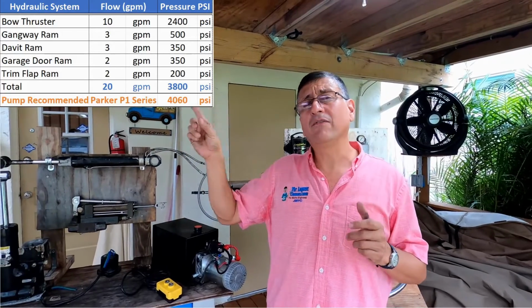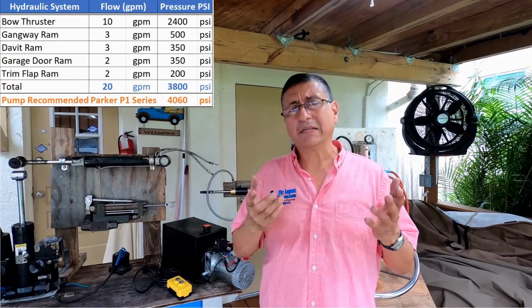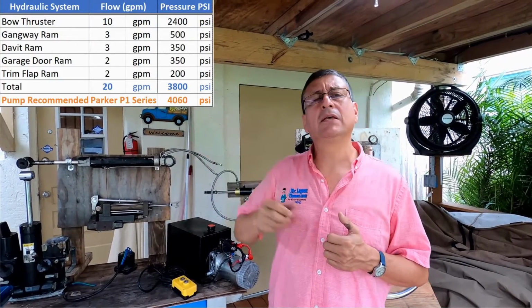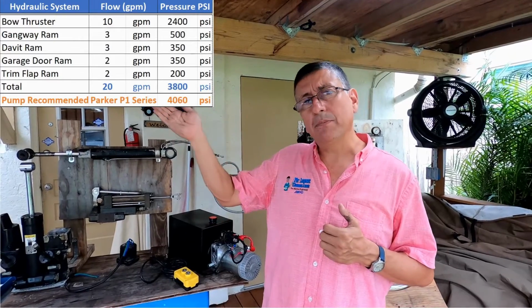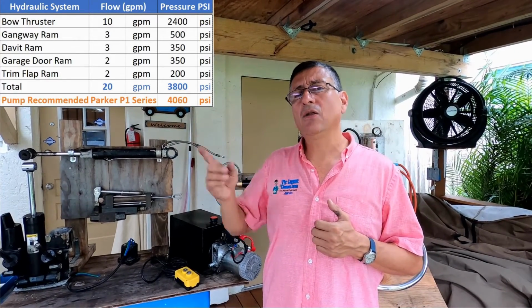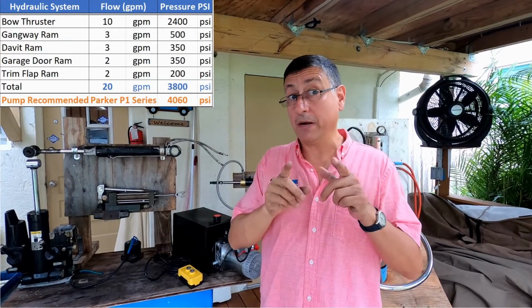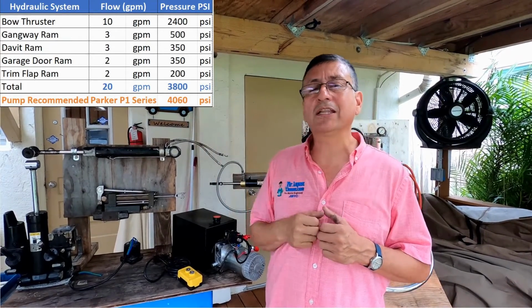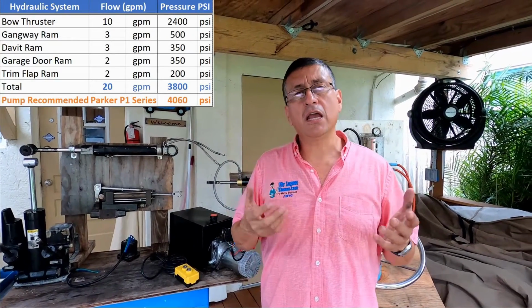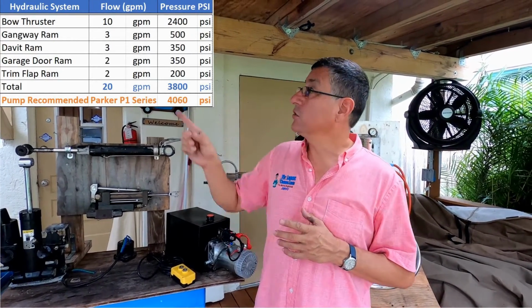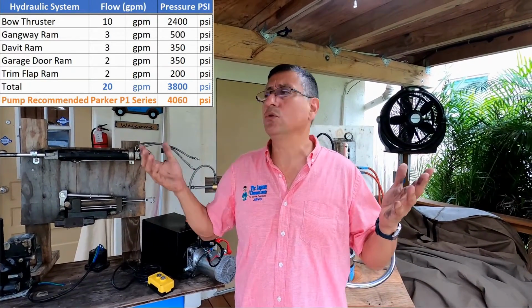In this example, we have the bow thruster, we have the gangway or pasarela, we have the davit, we have the garage door ram, we have the trim tabs, the flaps, and look at the pressures. Those are the individual pressures for each system, and those are the total pressures. The total pressure is 3,800 psi, and the total flow required is around 20 gallons per minute.